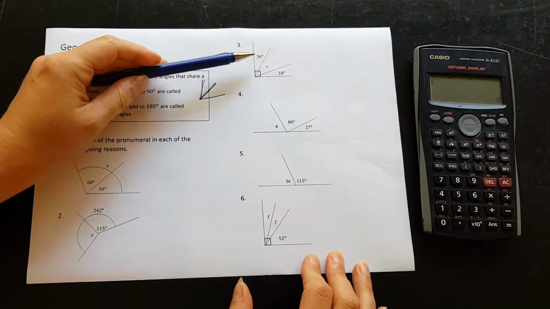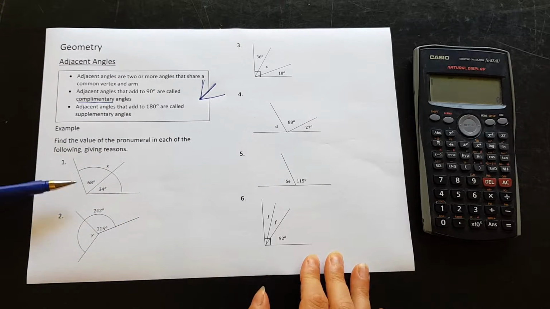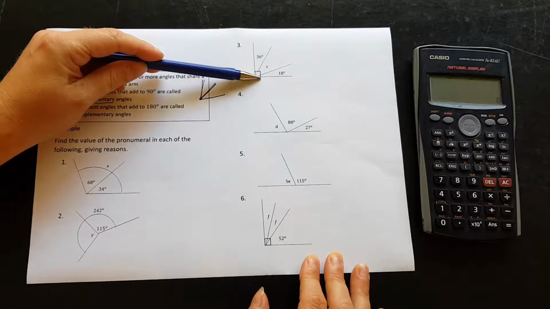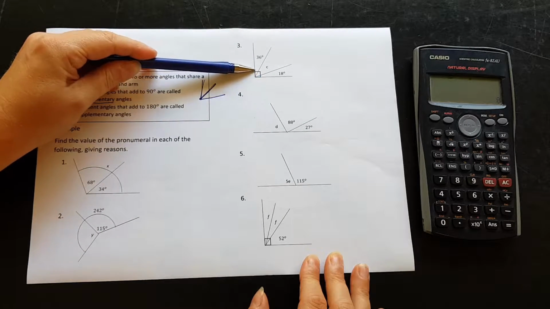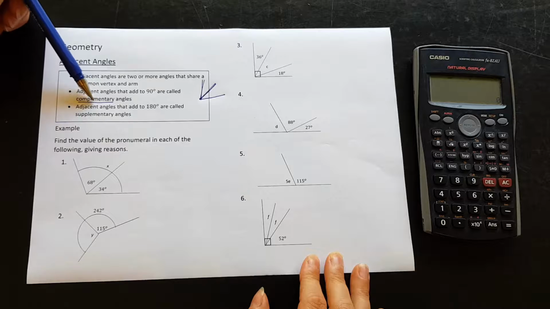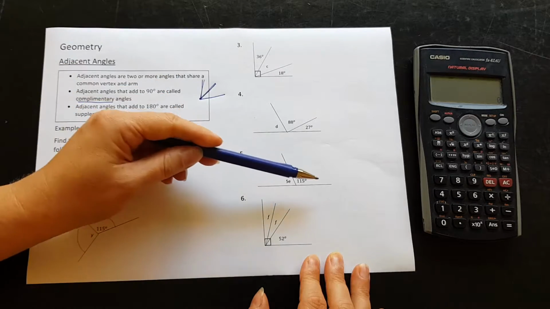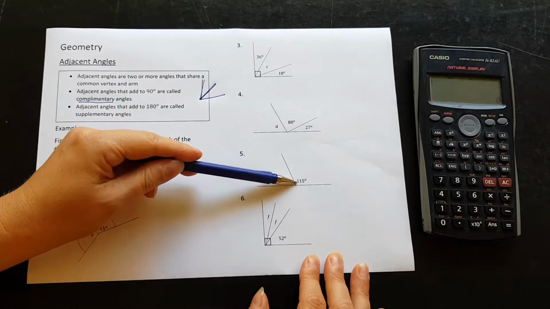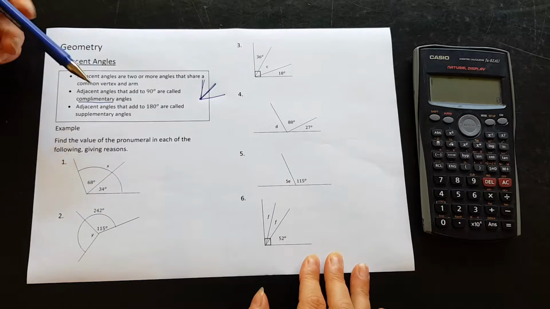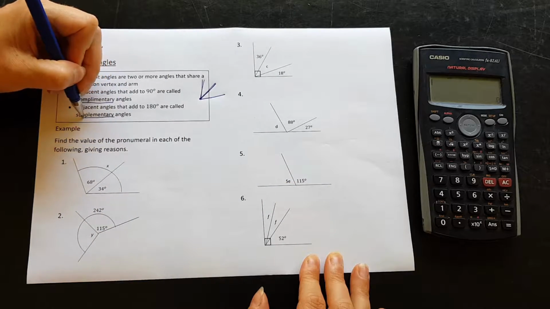Okay, so you might be having a look at some of these questions here that I have for you. And you can see some of them already where we have right angles in them. These are the ones that are going to be what we call complementary angles. When we have a straight line that is broken up into some angles here, they're the supplementary angles.